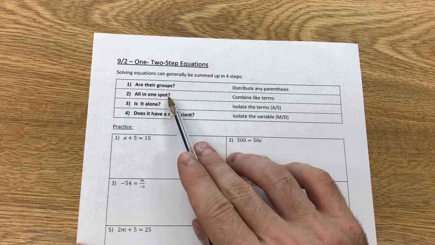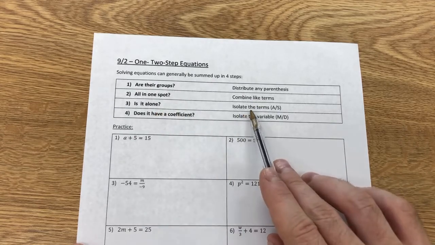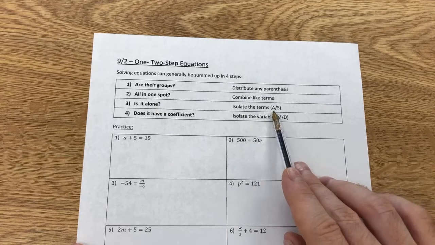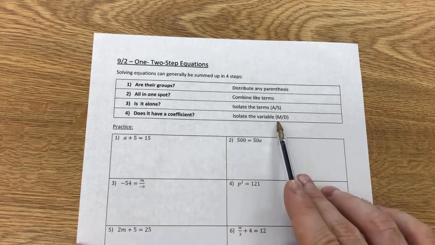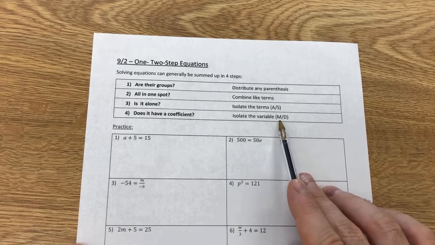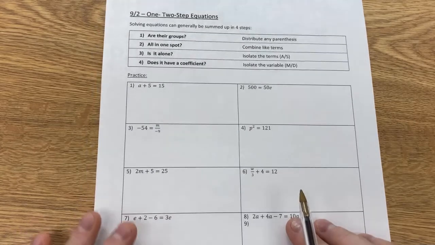Do we see the variable in more than one place in the equation? Is it alone? Meaning, do we need to isolate any terms through the inverse of addition or subtraction? And then, does it have a coefficient? Meaning, do we need to isolate the variable by undoing multiplication or division? So, let's take a look at what we have.